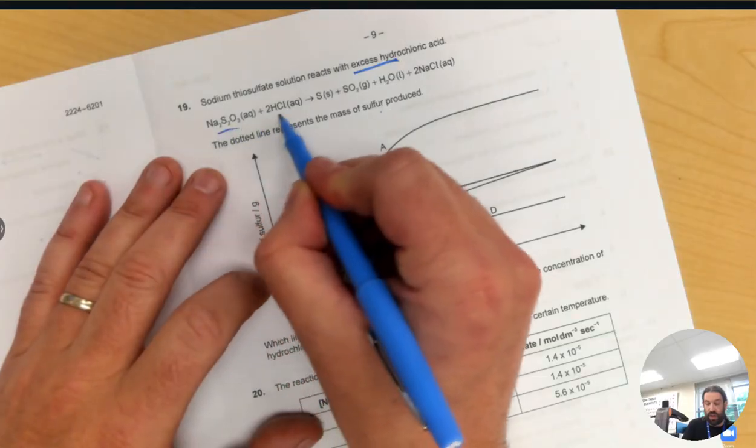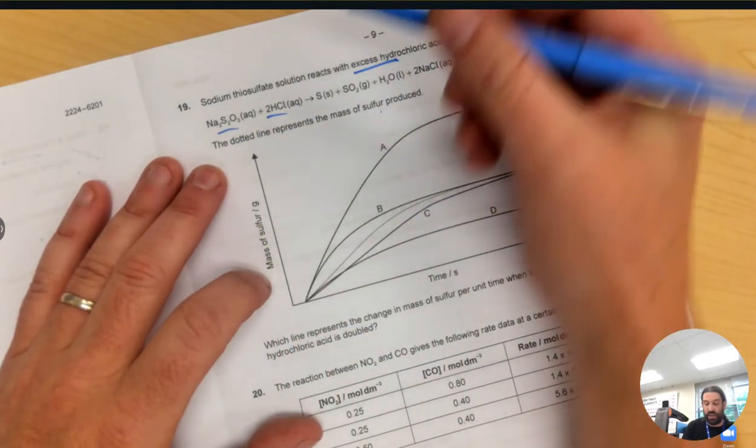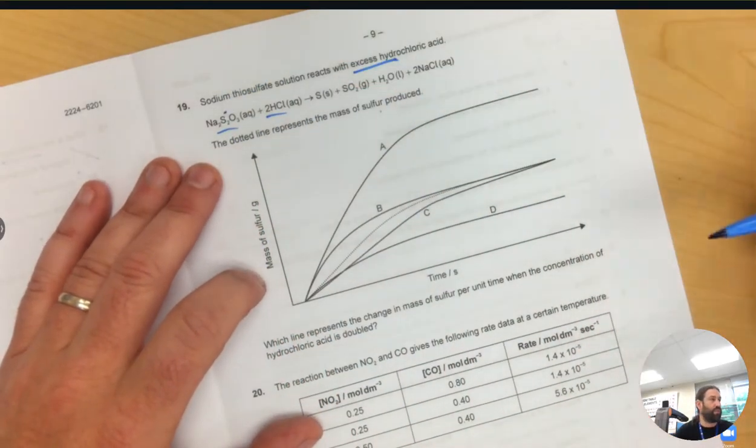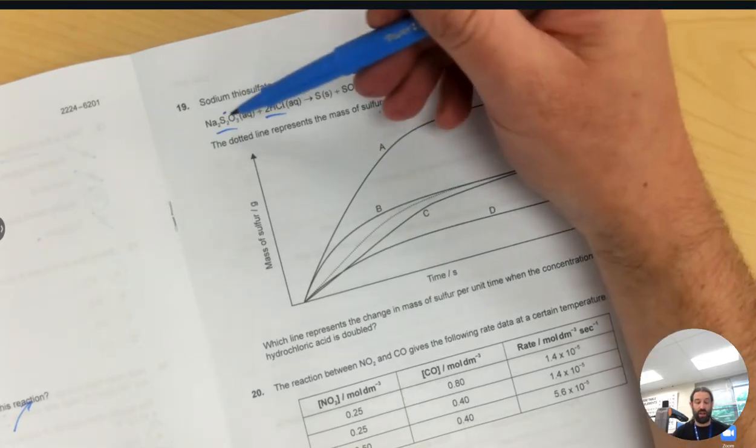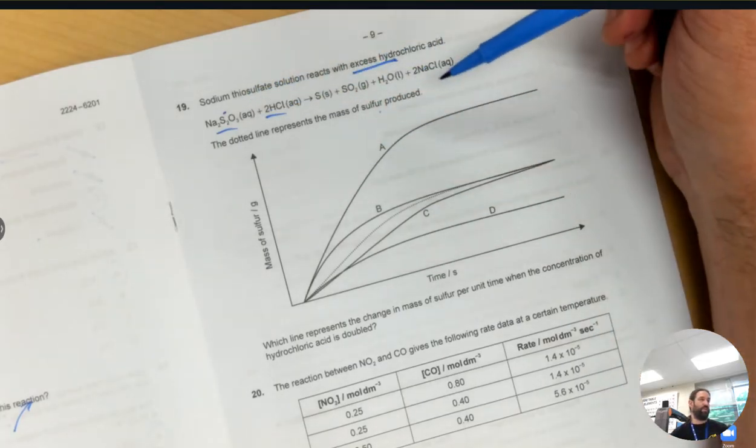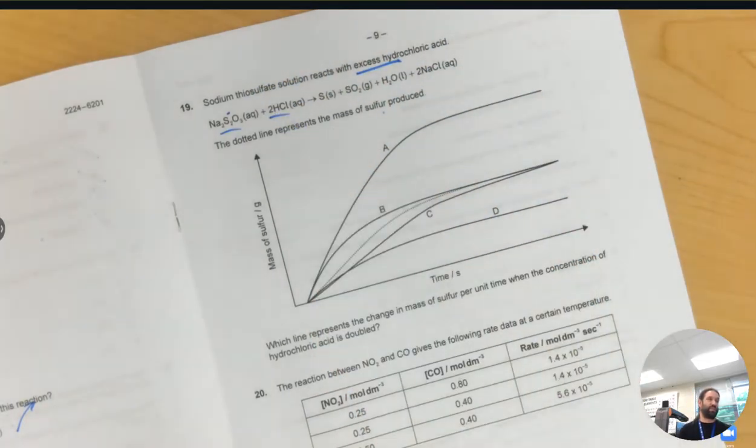19 says sodium thiosulfate reacts with excess hydrochloric acid. Since there's only 2 reactants here, if the HCl is in excess, that means the sodium thiosulfate is the limiting reactant, and changing the amount of that will change the amount of product that forms. But changing the amount of HCl will not.